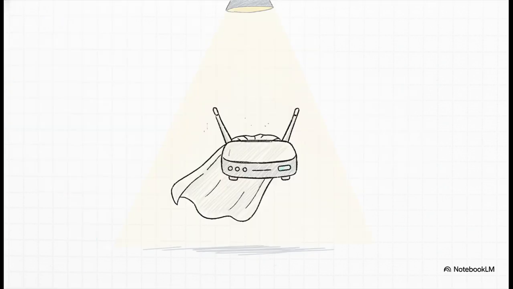And that, everyone, is the magic of network address translation. I really hope this explainer helped make this invisible hero of the internet a little more visible.